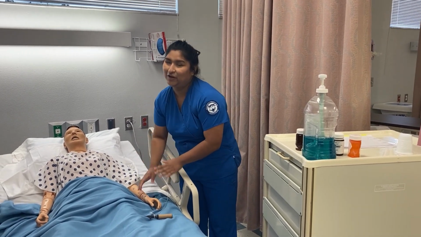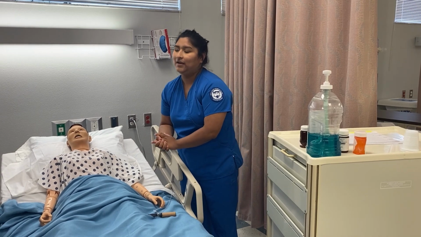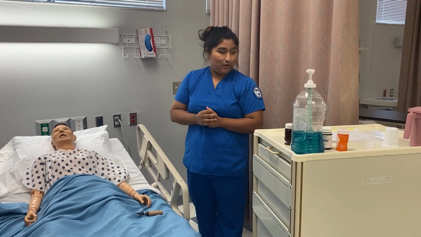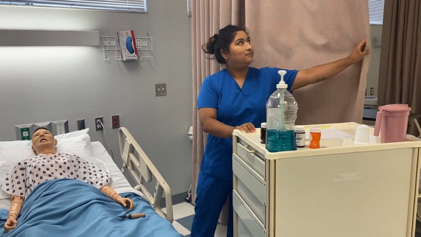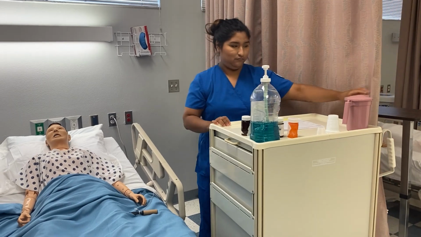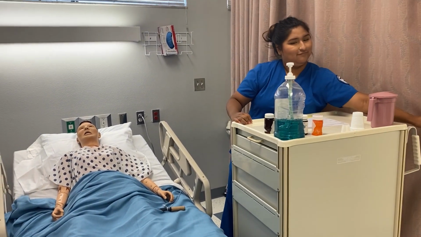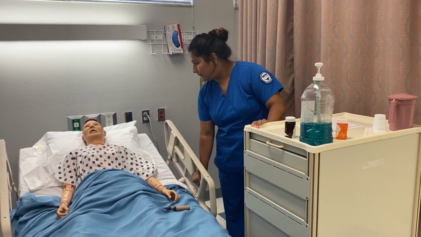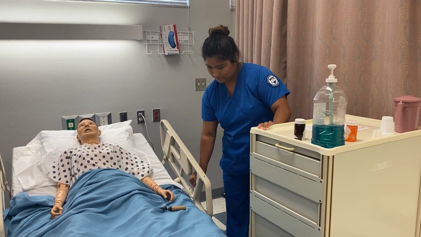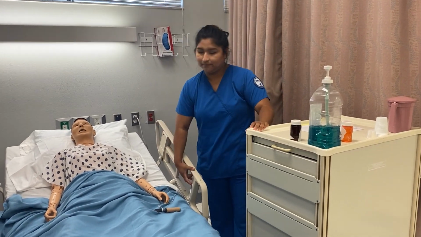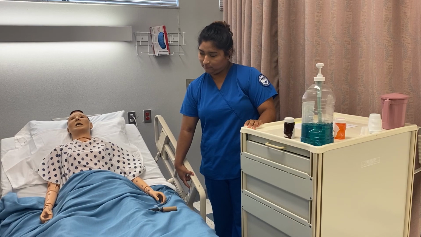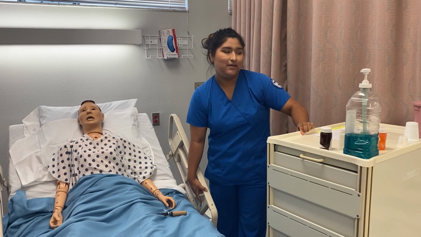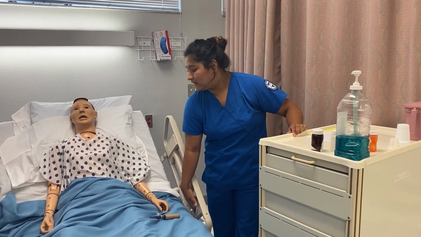wristband to see her name and date of birth matches, and also would check if she were having allergies or an allergy band. Okay. So I'm gonna close the curtain. I'm gonna have my patient sit up. How are you feeling today? So I would make sure I assess my patient, and then have her sit up.